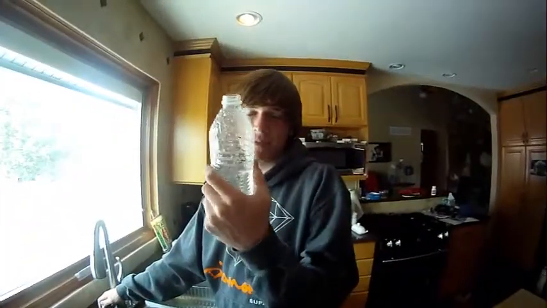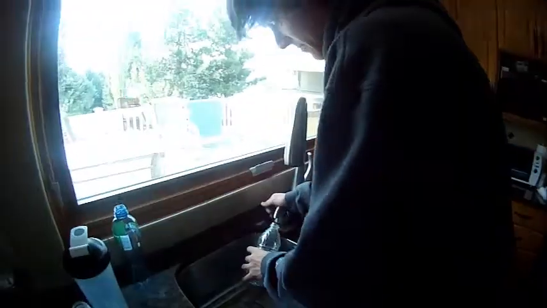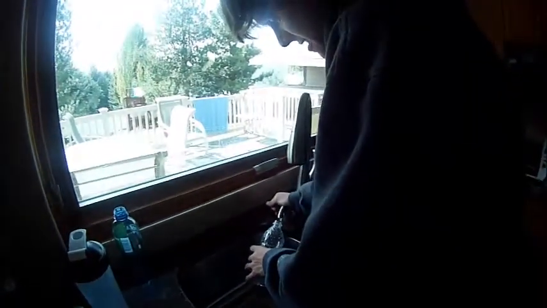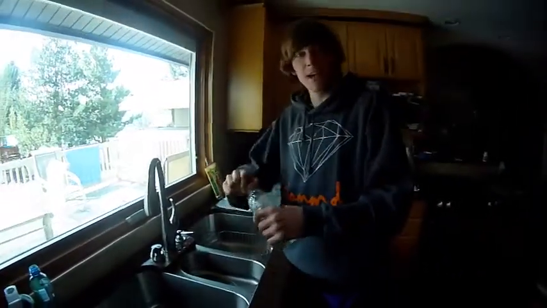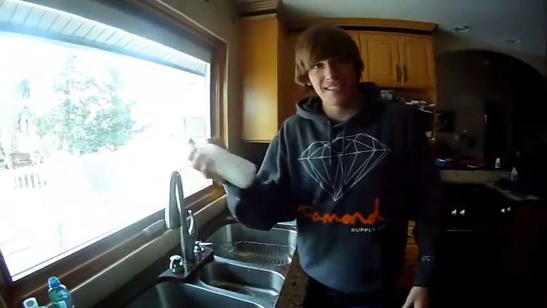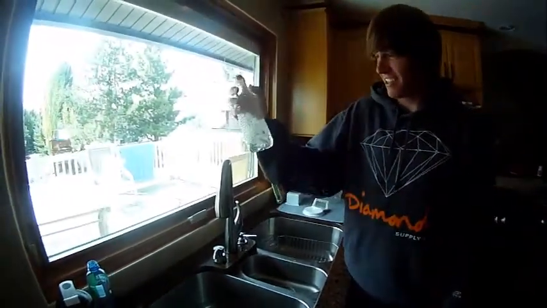Now this is an experiment for hard water. Do the same thing, add 6 to 8 drops. Put the cap on. See, no lasting lather. Hard water. This is a test you can do for hard water.